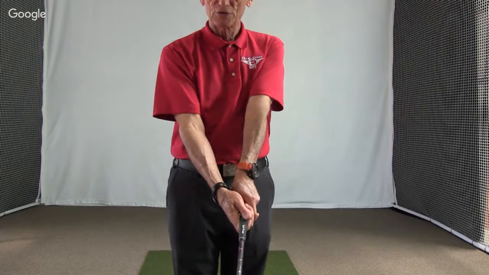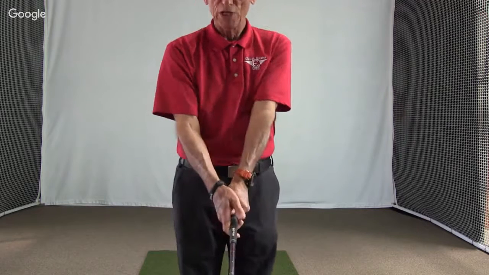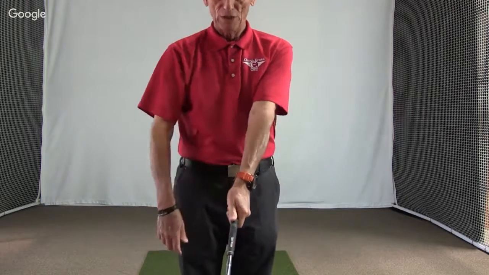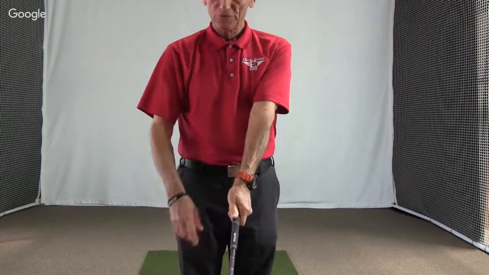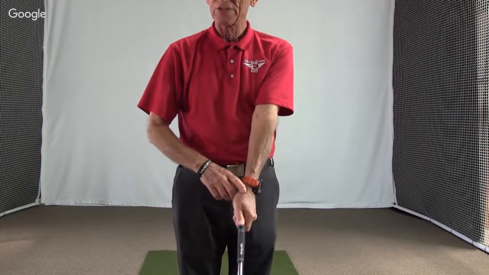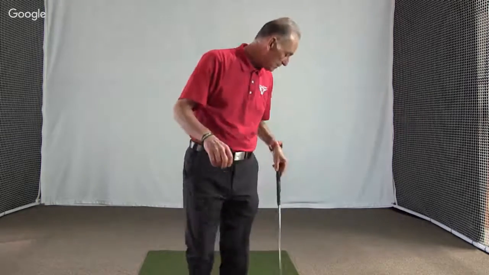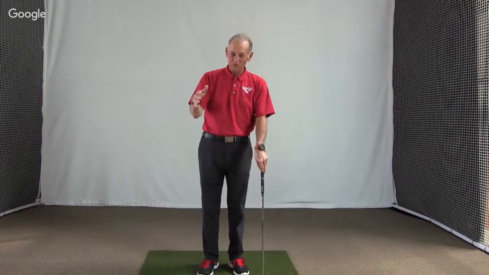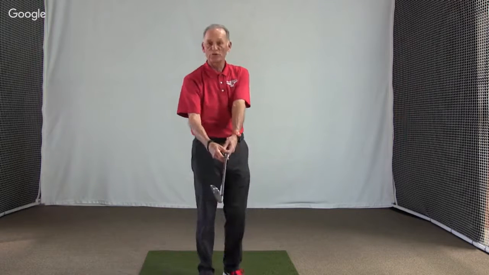If you look at the grips, Paul Azinger is kind of like this, Jose Maria Olazabal like this. Okay, they're both excellent players. Ben Hogan was like this, excellent player. So that would tell me that grip is not a fundamental in general. Now, whatever your grip is, and we can test you for that, it would be a fundamental for you to have that particular grip location.